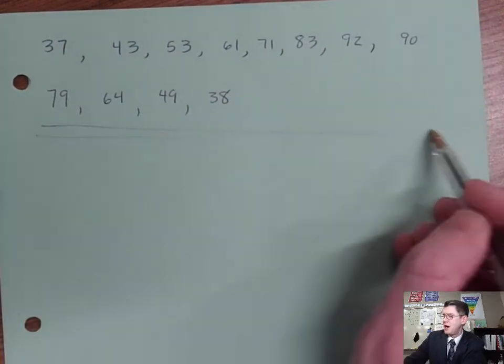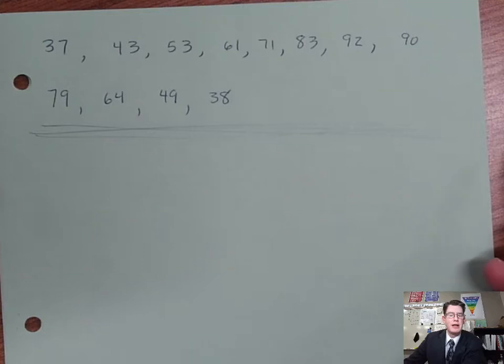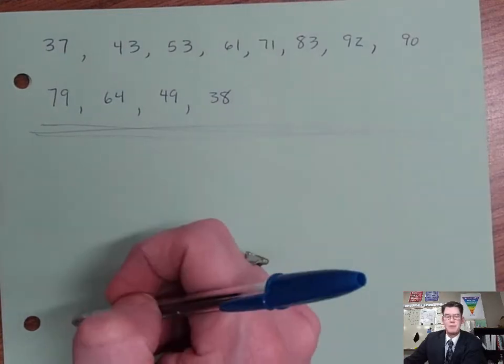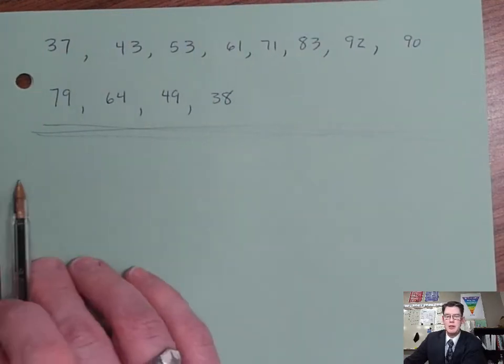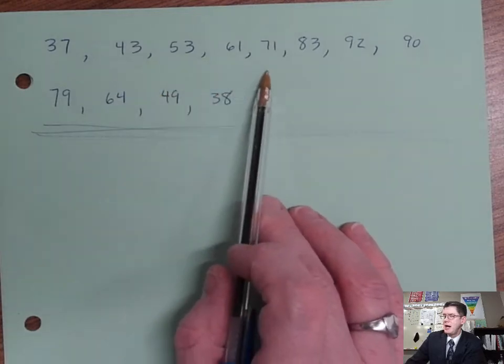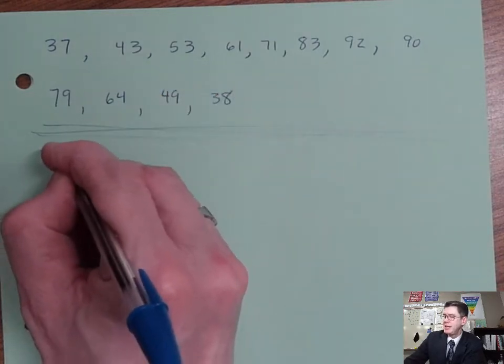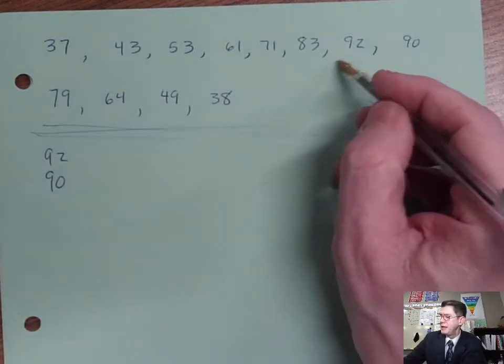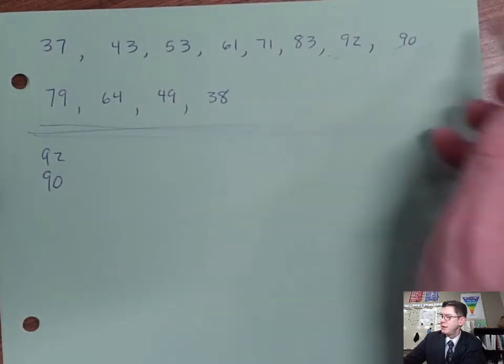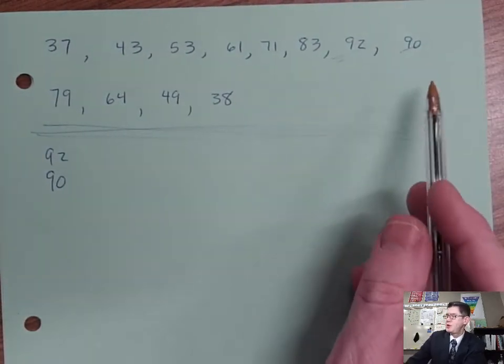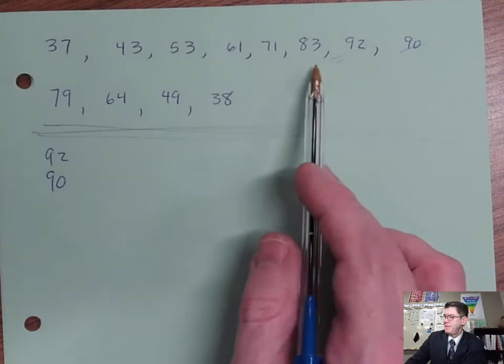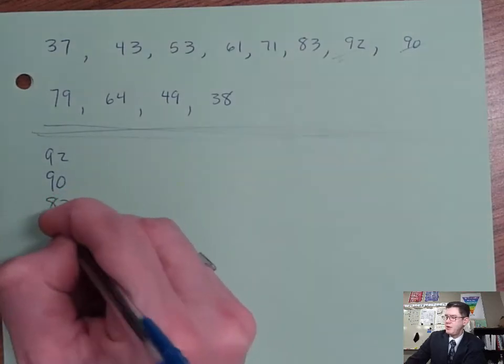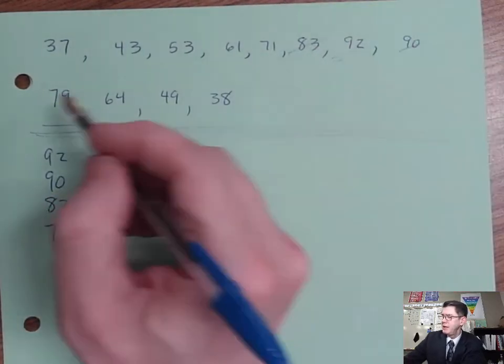First of all, like you've seen us do, we create a list. I'm going to make it from biggest to smallest. So the highest months are over here. We've got 92 and then 90. I want to make sure I use every number and don't skip any number. Then we've got 83 and 79.